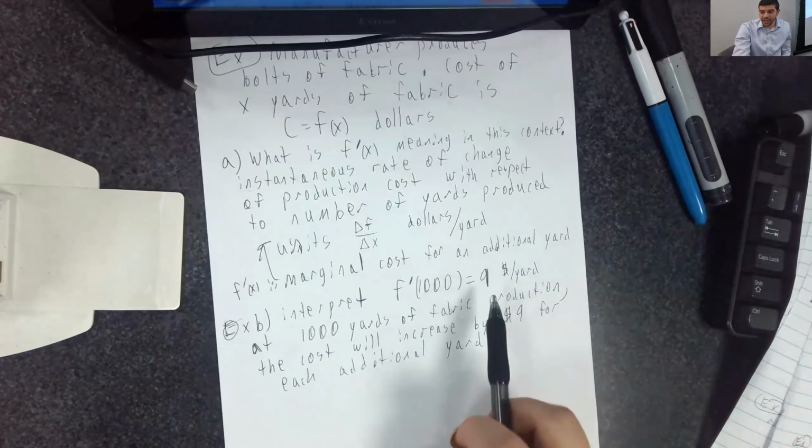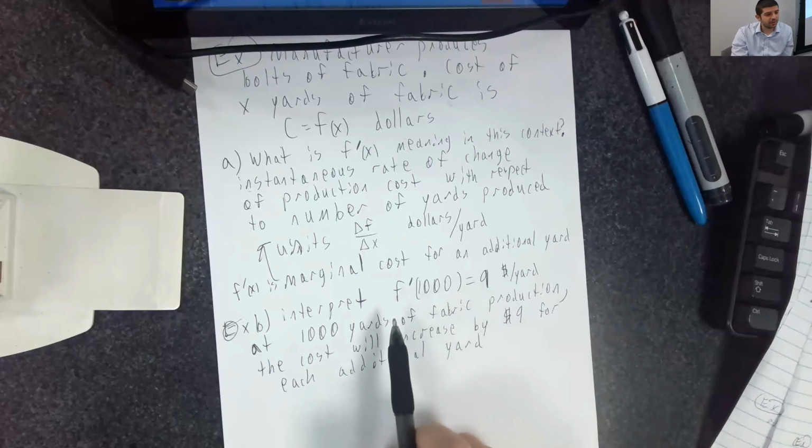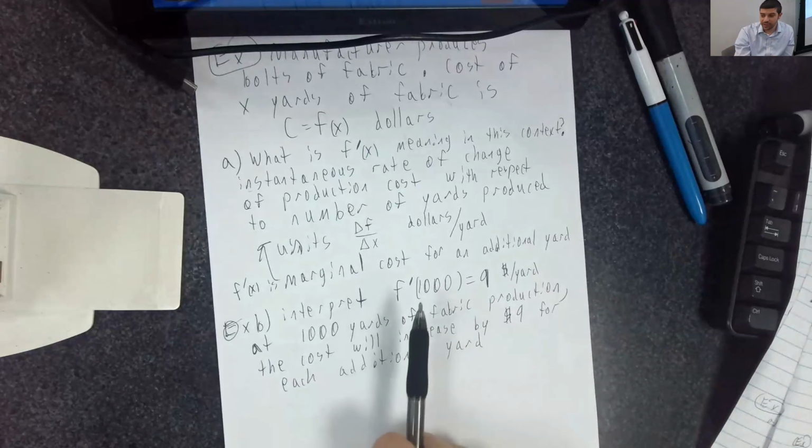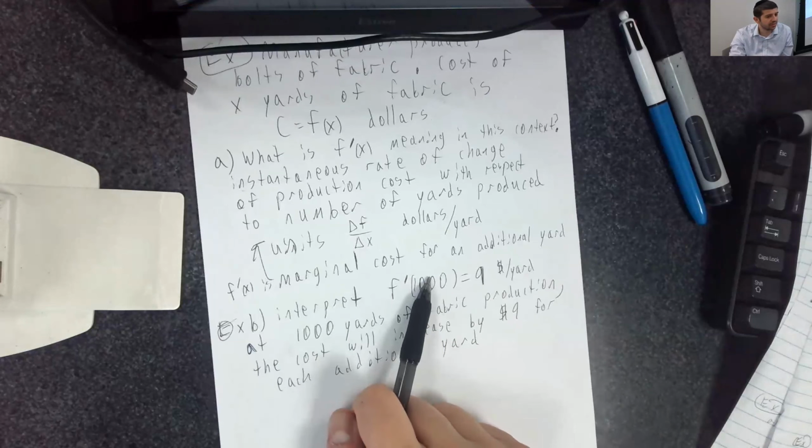Right. So the rate of change is 9 at 1,000. That means when we're producing 1,000, if we want to go from 1,000 to 1,001, the derivative is telling us it's about $9 more. And that could change depending on the number of yards that we're producing.